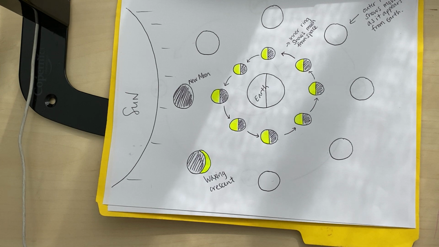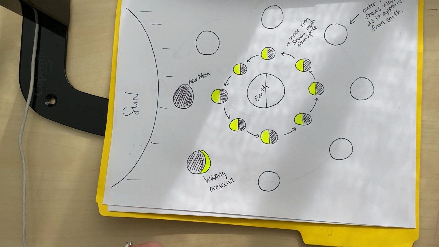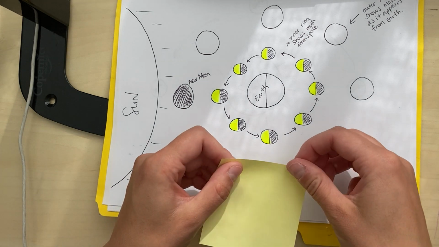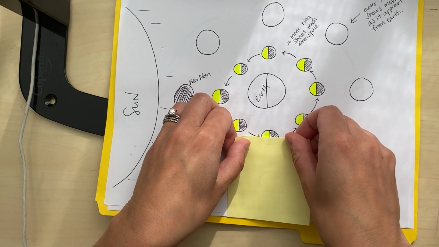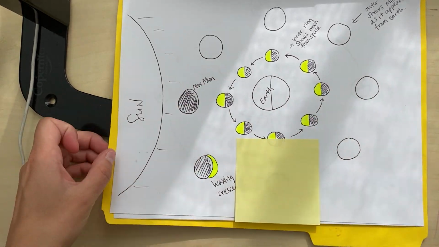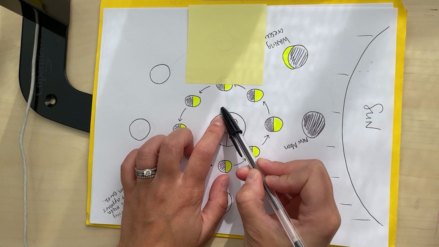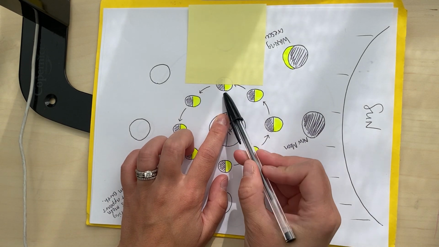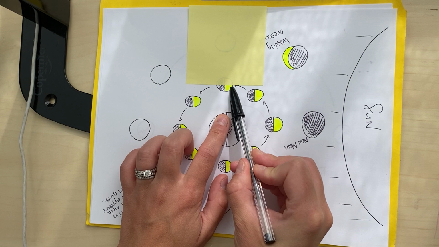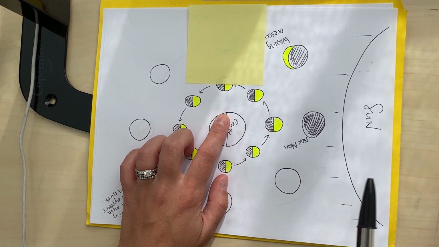It's getting larger. Okay. The third phase, we're going to take our sticky note, we're going to move it over, and we're going to cover the half of the moon that is facing away from the Earth. And I'm going to take my piece of paper, I'm going to rotate it, I'm going to picture myself standing right here on the Earth, looking up into the sky, and I see that the right half of the moon is illuminated, the left half is dark.